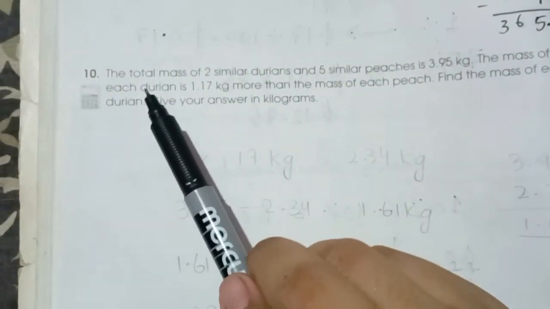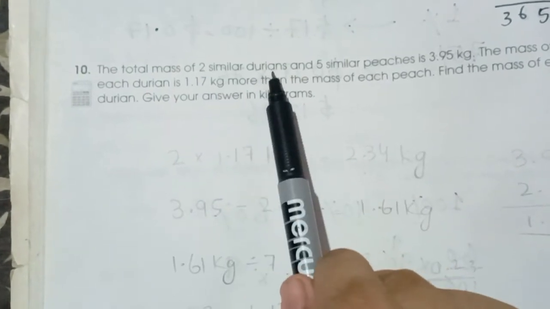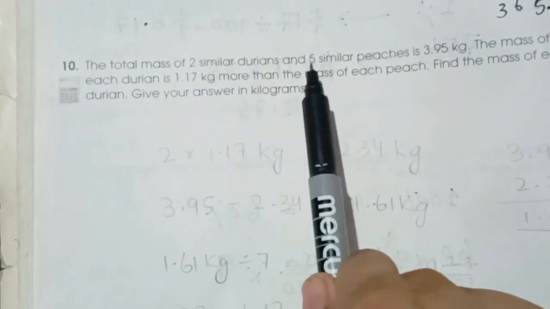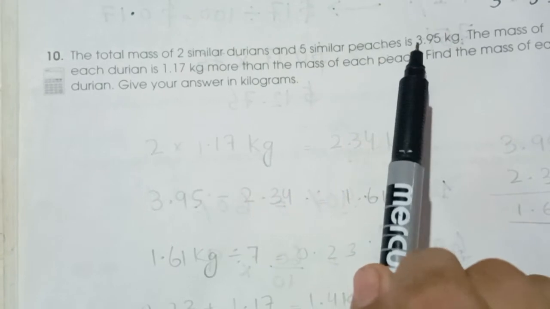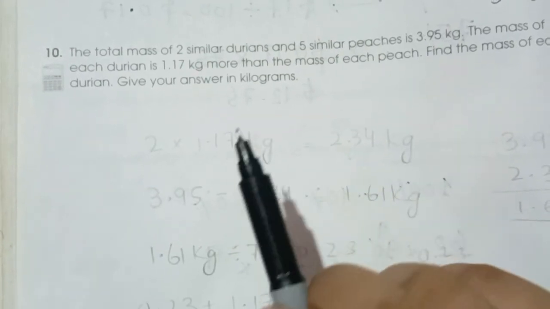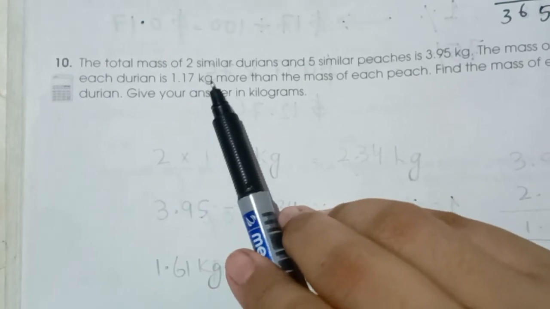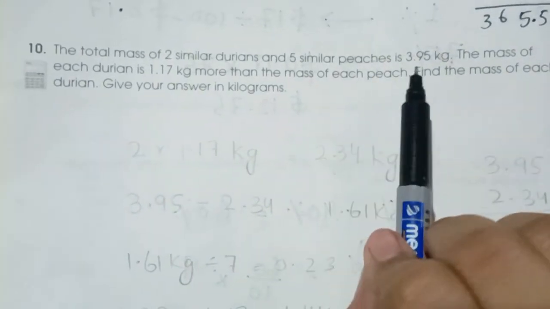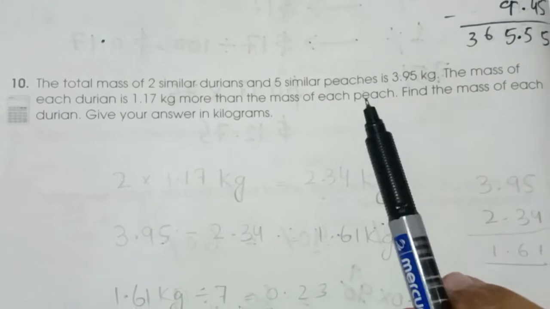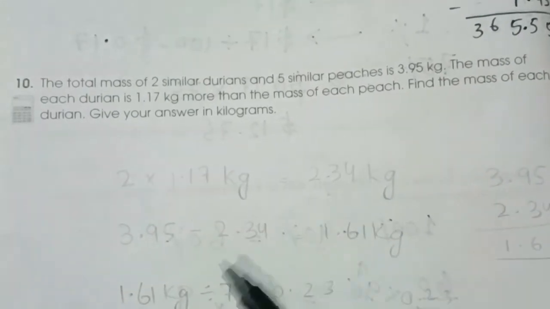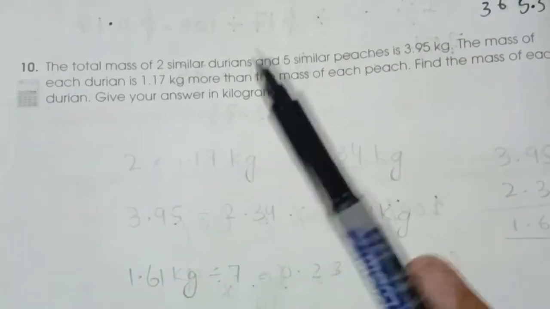Question number 10 is the total mass of 2 similar durians, durian is the name of the fruit, and 5 similar peaches is 3.95 kilogram. The mass of each durian is 1.17 kilogram more than the mass of each peach. Find the mass of each durian. Give your answer in kilogram.